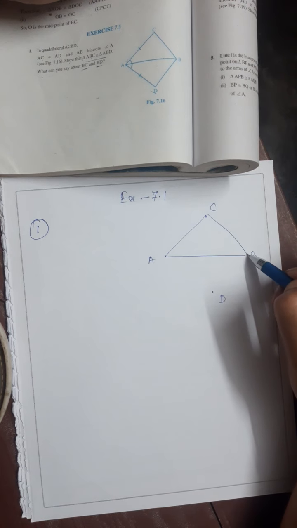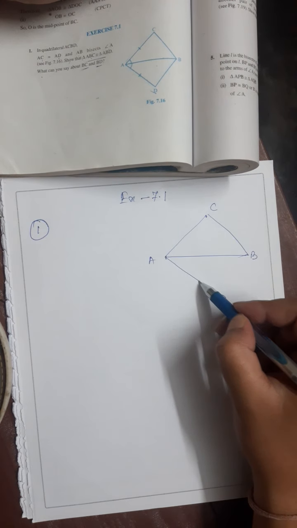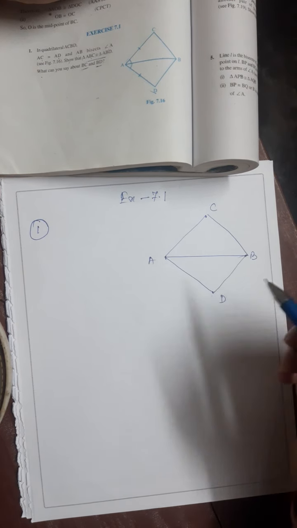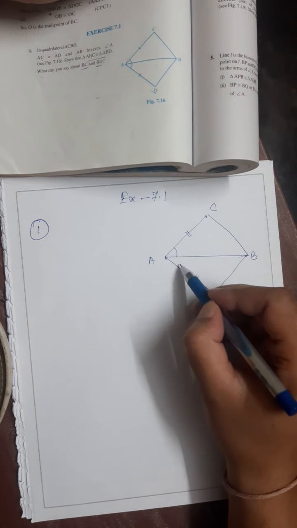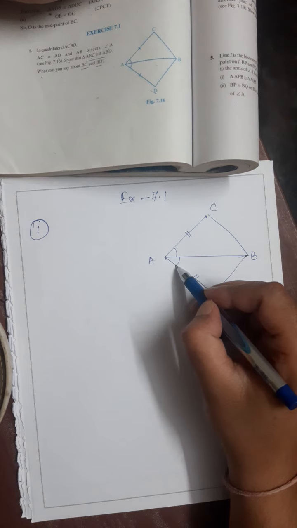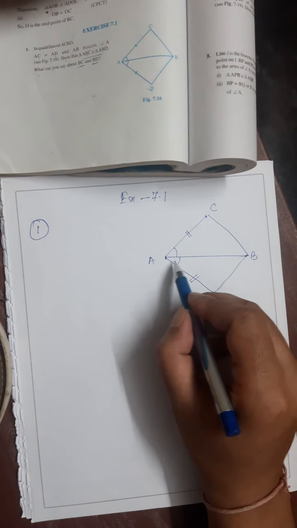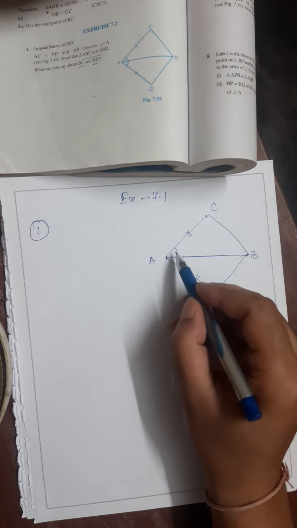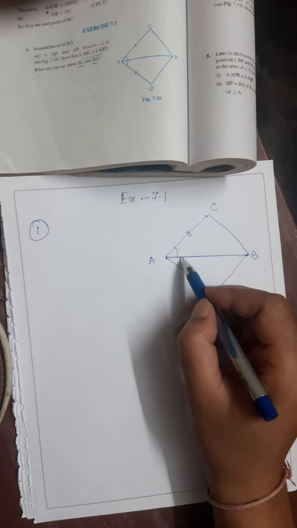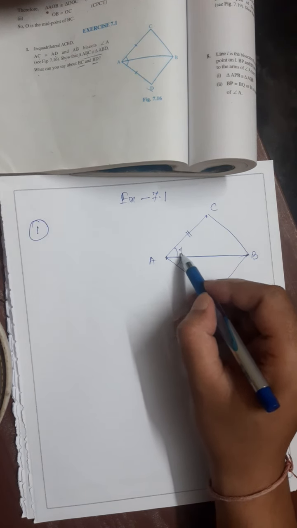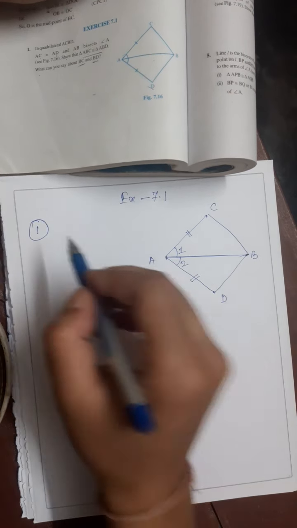Above AB there is one triangle, and below there is another triangle. It is given that AC is equal to AD, and these two angles are equal. It is given in the question that the line AB bisects angle A. Therefore, angle A is divided into two equal angles. We will name them angle 1 and angle 2.